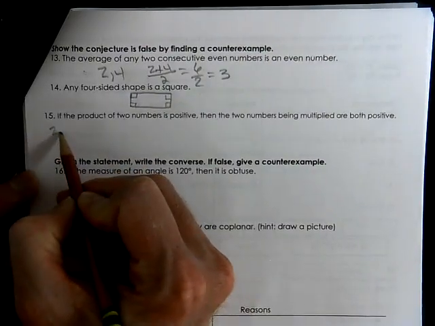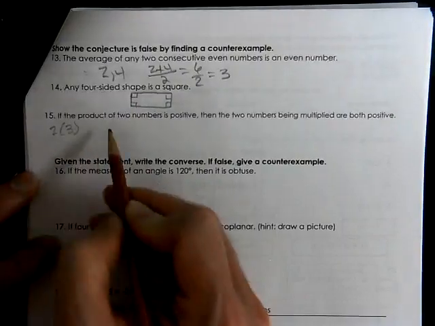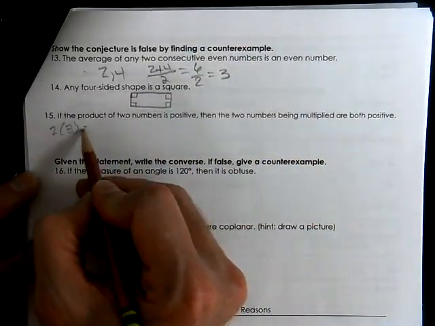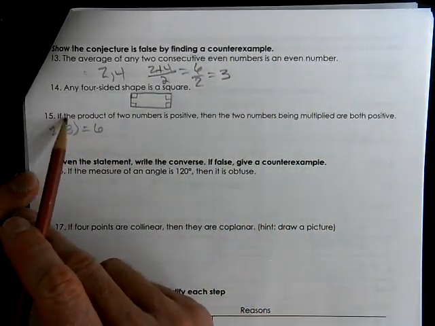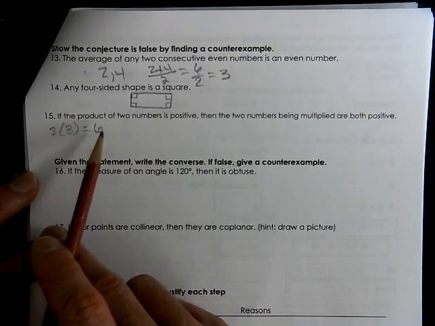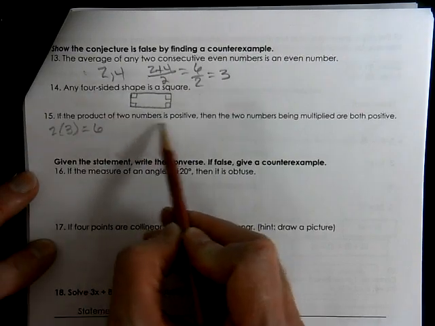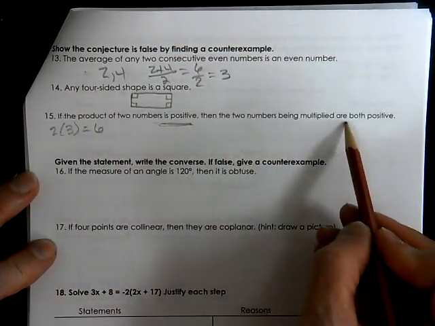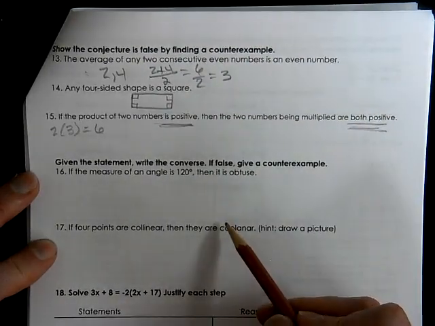So if we think of 2 times 3, those are two numbers that are positive. Do they create a positive? That's not really what they're asking. If the product of two numbers is positive, here we got positive. How do I get a positive answer? If the product of two numbers is positive, then the two numbers being multiplied are positive. Do they have to be both positive?